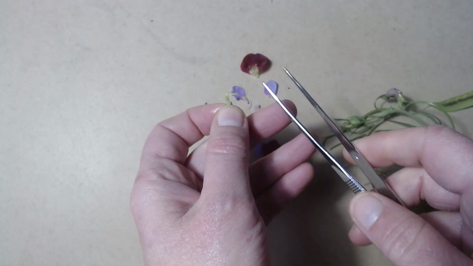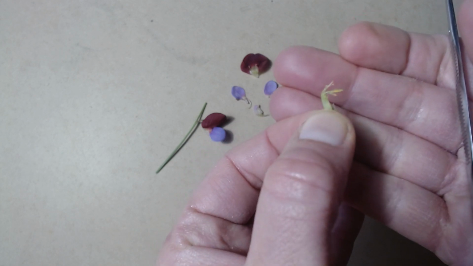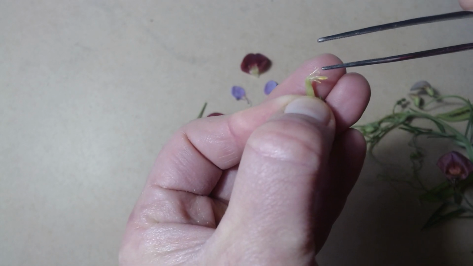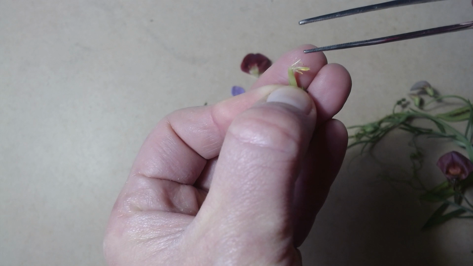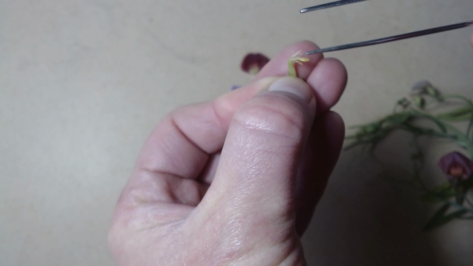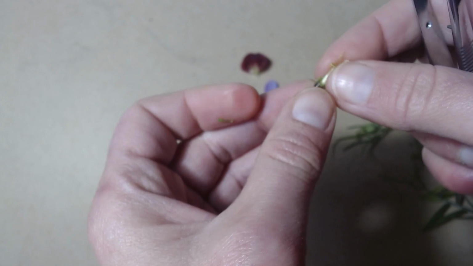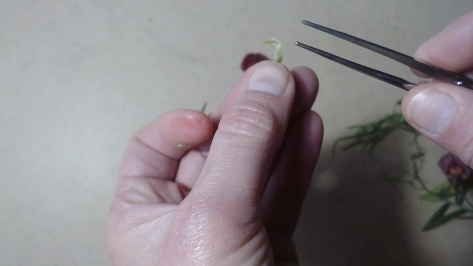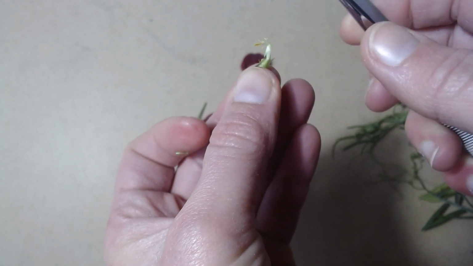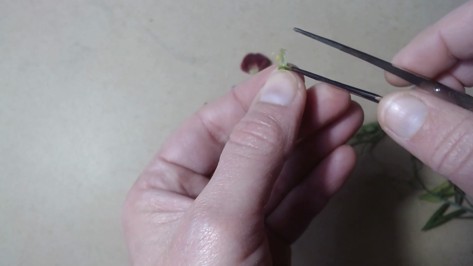Let me see. So let's see if I can show you. So we have the stamens here, and the ovary. There's the stigma on the top, and the style is the little tube. And this is the ovary over here. And we have here the sepals as well.